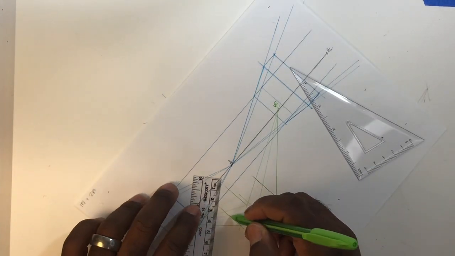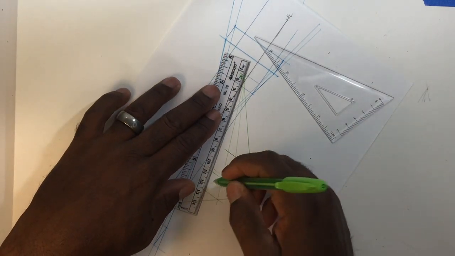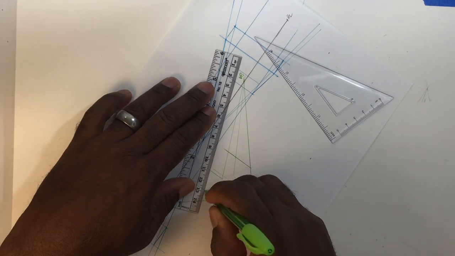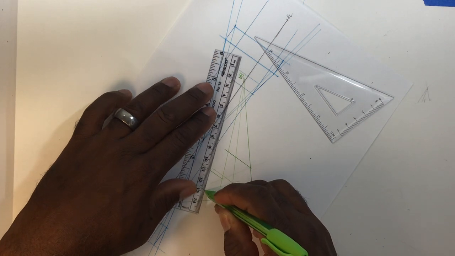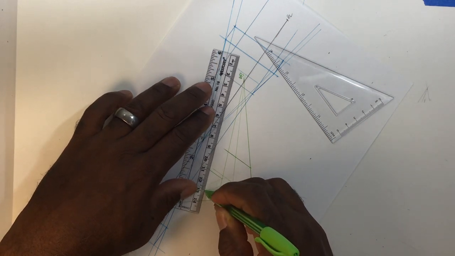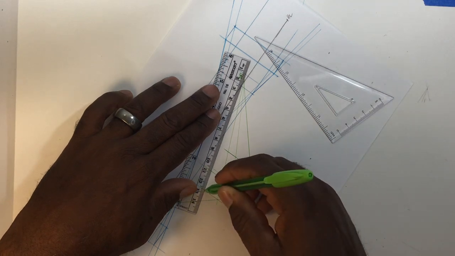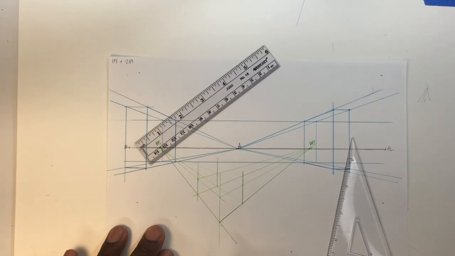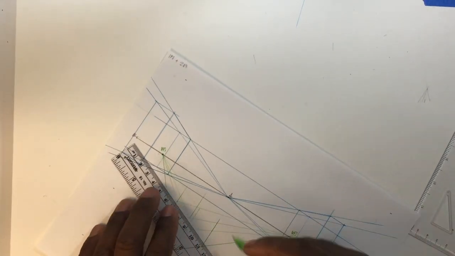And take that back to the vanishing point. No, it's not off at all. All right, so there we have it.